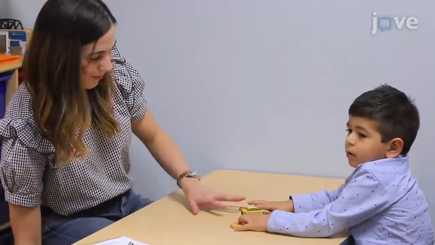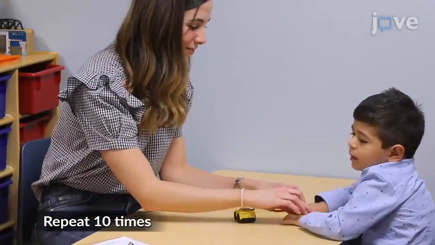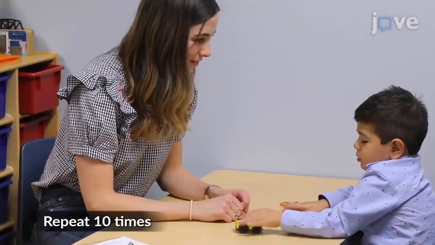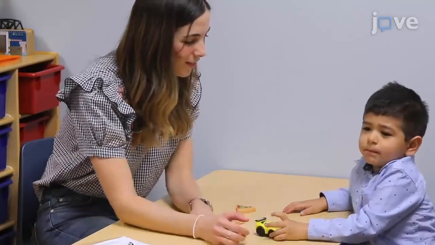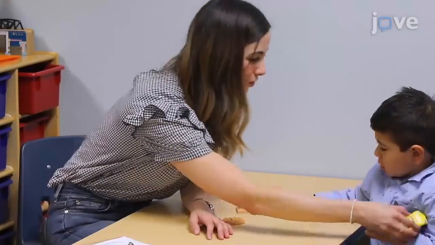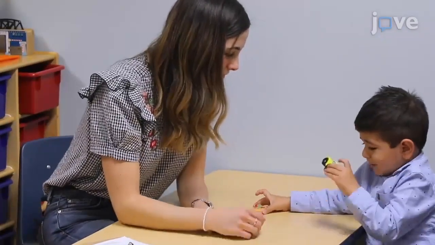Then, remove access to that particular item and encourage the participant to engage with another stimulus. Repeat the procedure a total of 10 times to evoke up to 10 different labels from the participant.